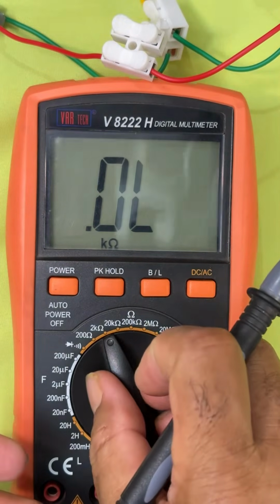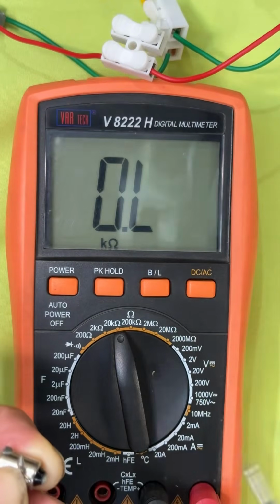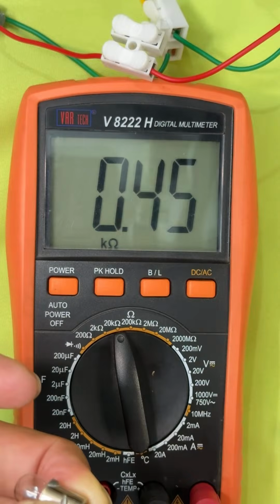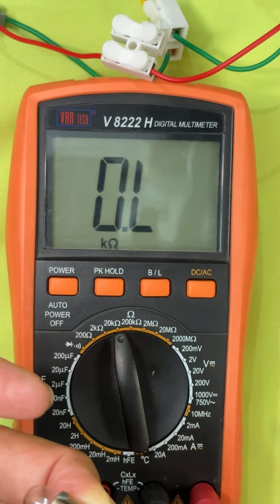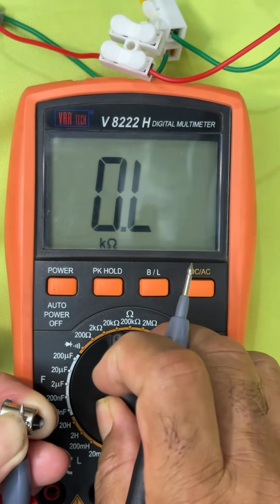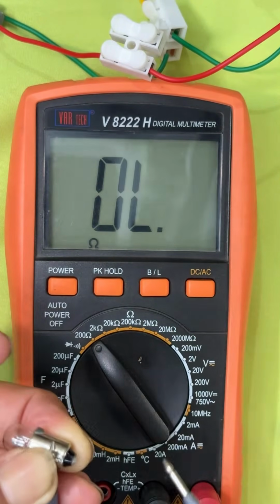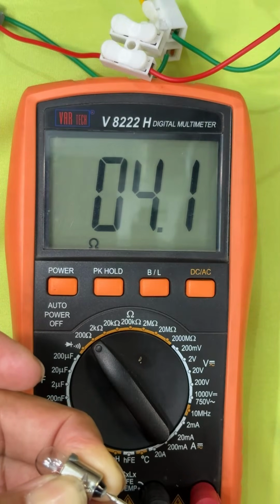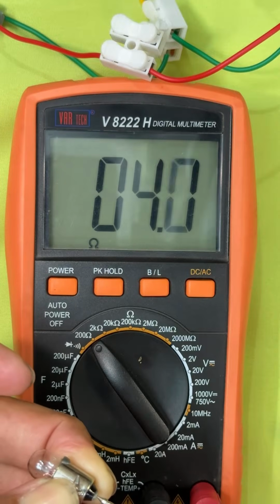Let me take it to 20 kilo ohm. We will check one by one, step by step. I reduce to 200. Yes, this is right now. This is 4.1 ohm just, remember.